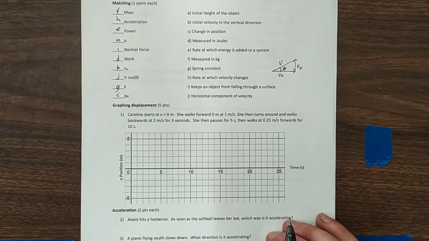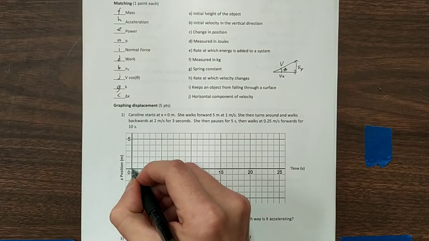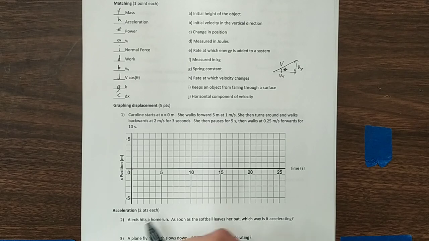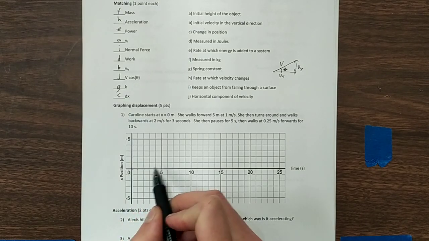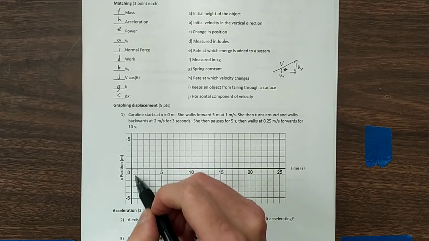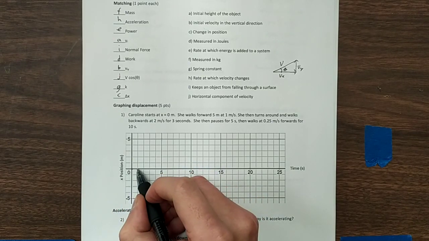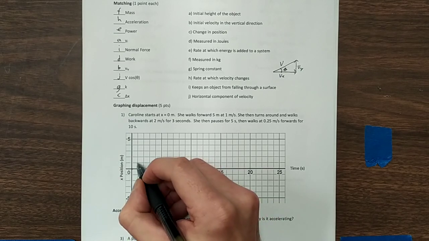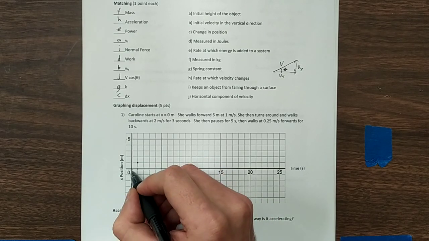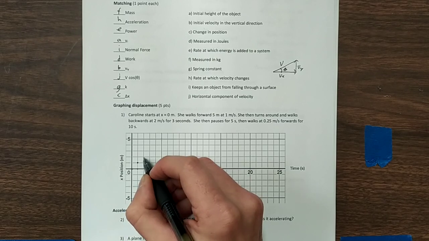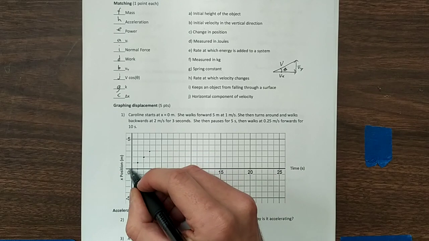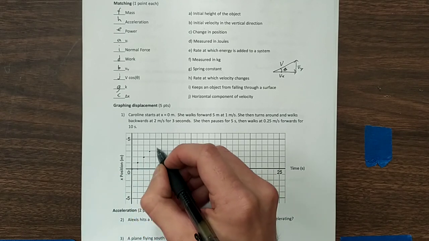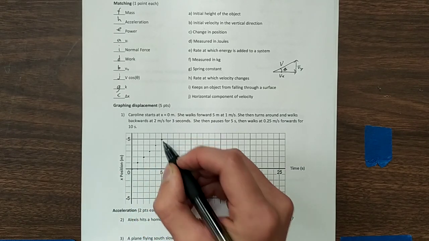We did these at the beginning of the year. So it says Caroline starts at x equals 0. So she starts here. She walks forward 5 meters at 1 meter per second. 1 meter per second means that each second we move in this direction, we've got to move up by 1 meter. So at 1 second in the future, we will be 1 meter ahead of where she was originally. 2 seconds in the future, she'll be 2 meters ahead of where she began. 3. Again, each second, we're just going 1 meter up. We'll do that for 5 seconds.